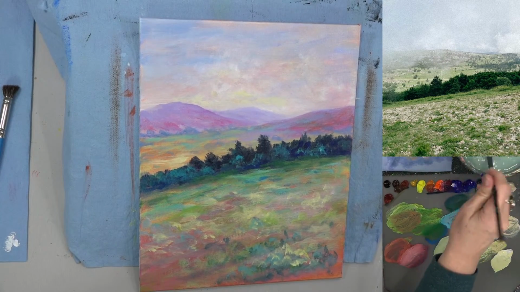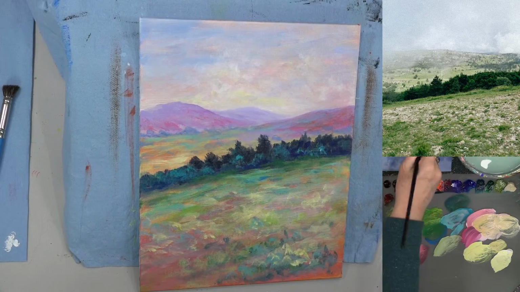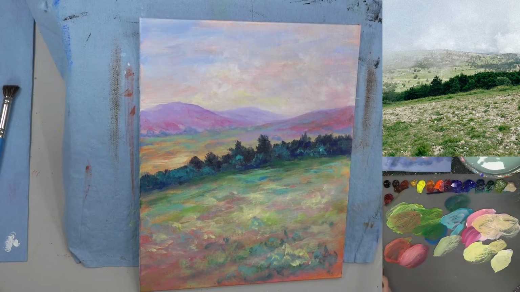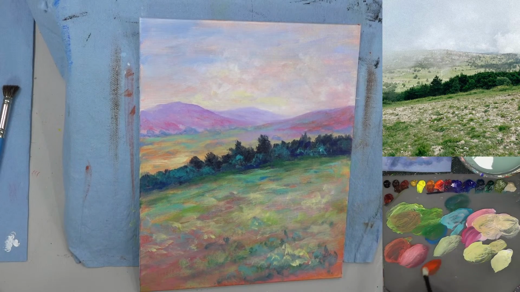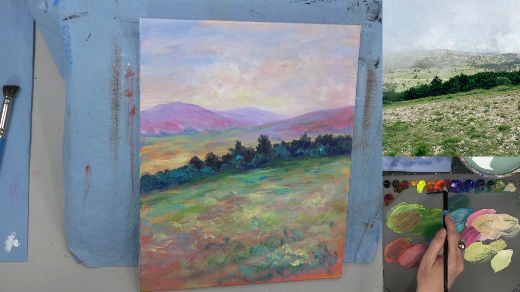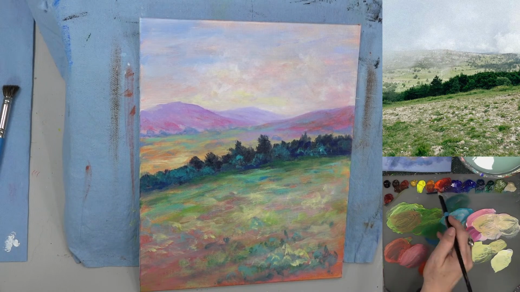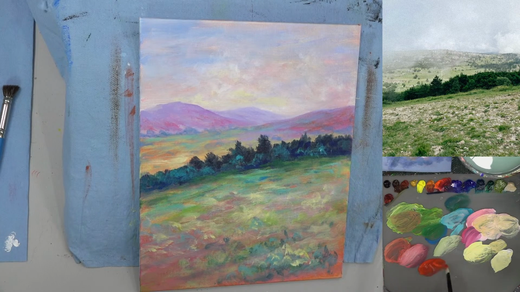And then I think I'm going to just do one area and think about where I want to put this. That is just a really red hot focal point.